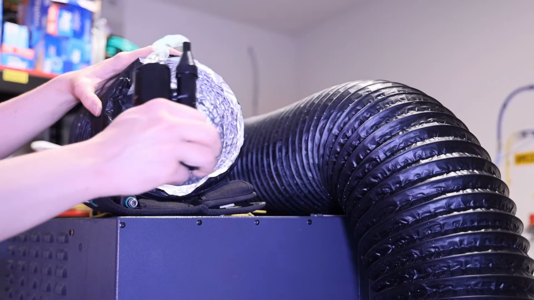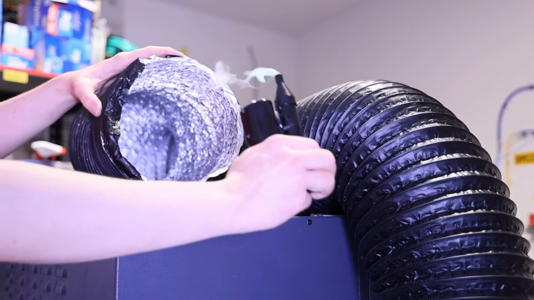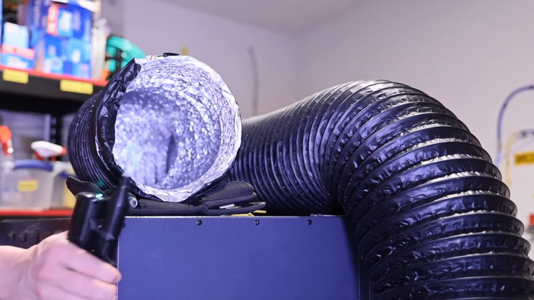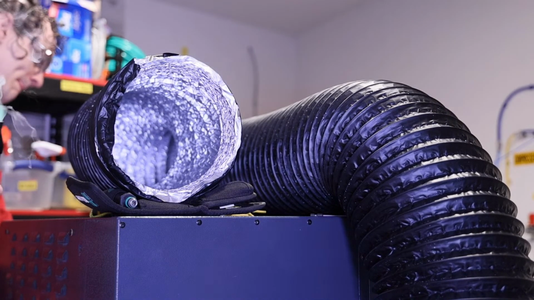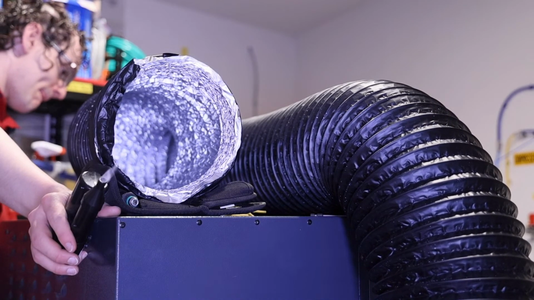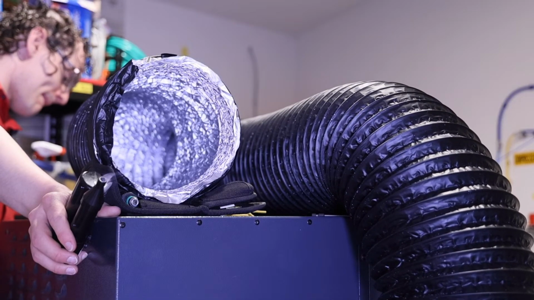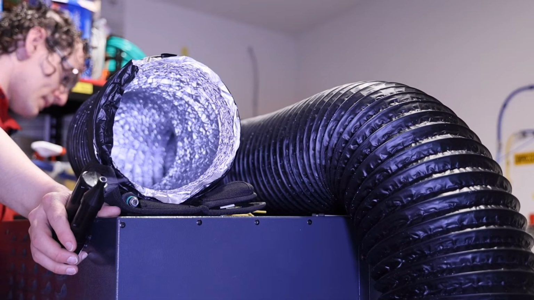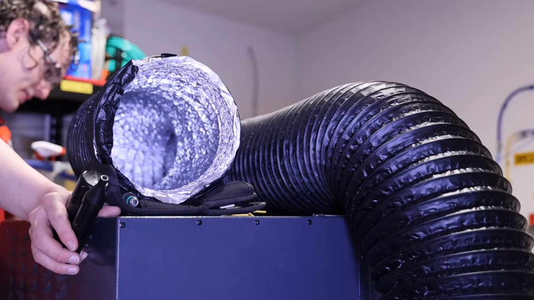Okay, that's not too bad. Let's speed it up a bit and see what it does. Okay, I'm trying to remember how you set airflow.